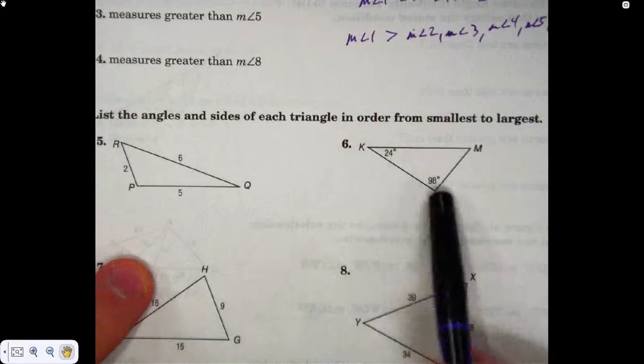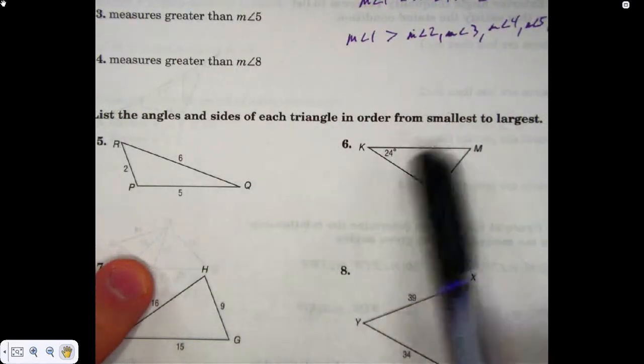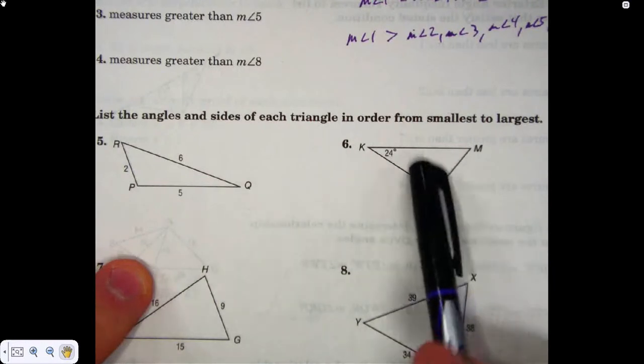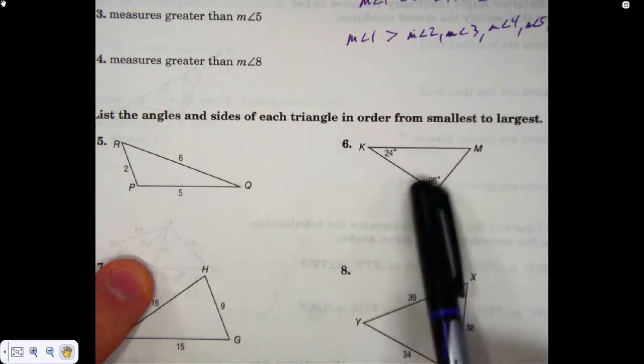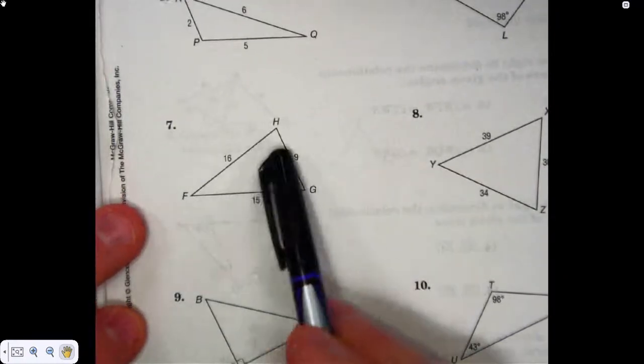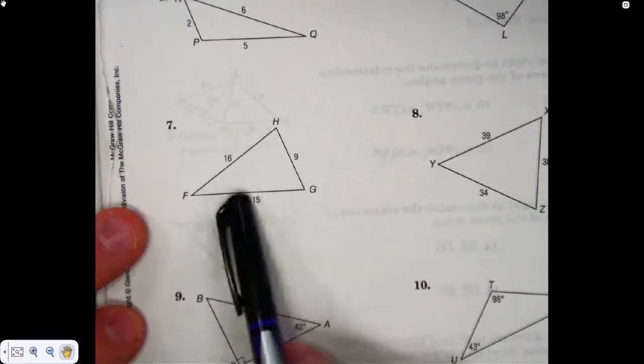Guess what they're doing here? They're asking you to list the angles and sides of each triangle in order from smallest to greatest. So they're going to ask you to list both of them, which you should be able to do. What are they asking you to do here? They didn't give you a third angle. How can you find it? 180. Add it up, subtract from 180, correct? I think you guys can do all that. They might give you some where these sides are the same. If the sides are the same, what do you know about the angles? They're the same, right? In any triangle. Okay? A lot of different types of problems.